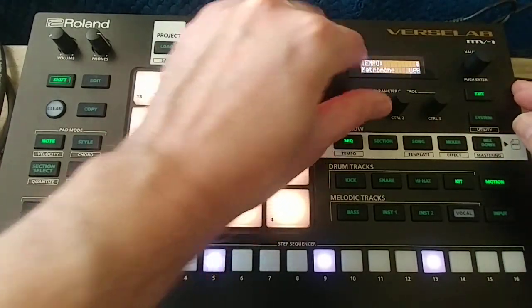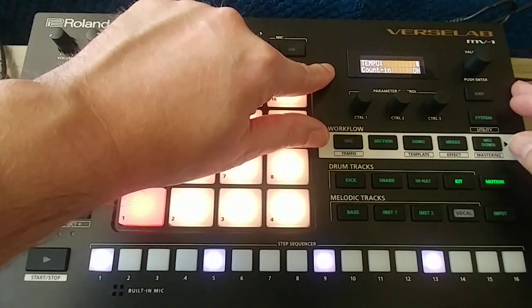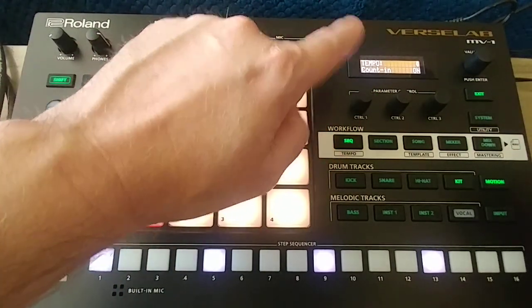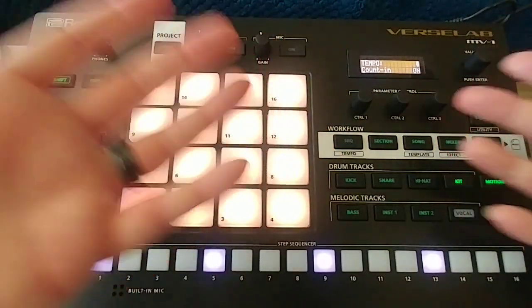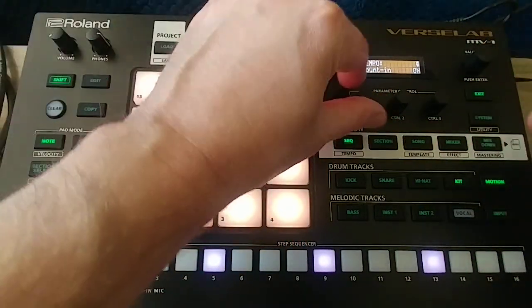The second thing on the list is count in. This will make it so when you push record and then you push play, it'll give you 4 counts before you start. That is very useful. I keep that on all the time.